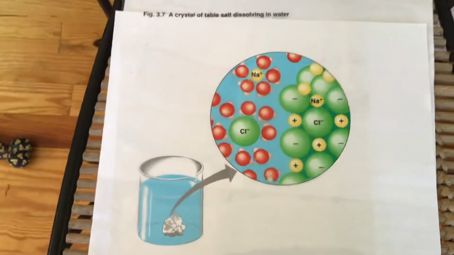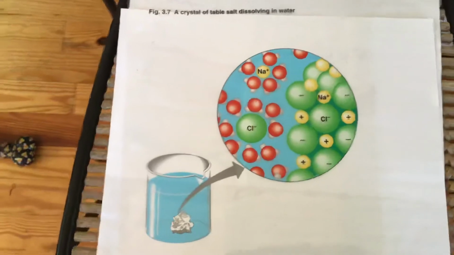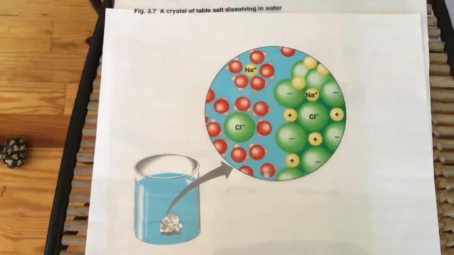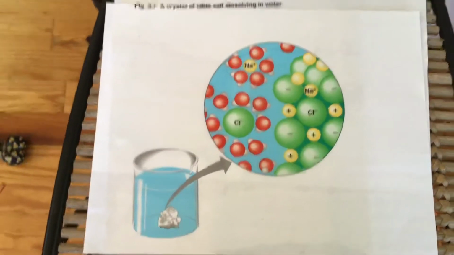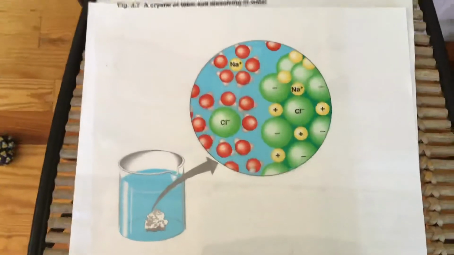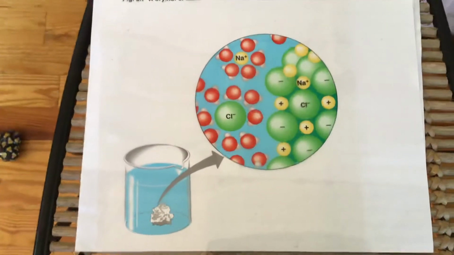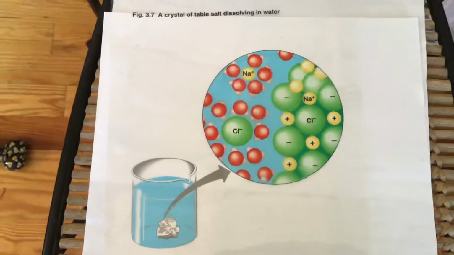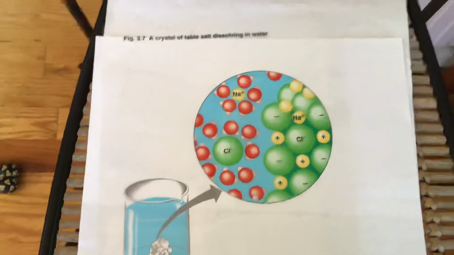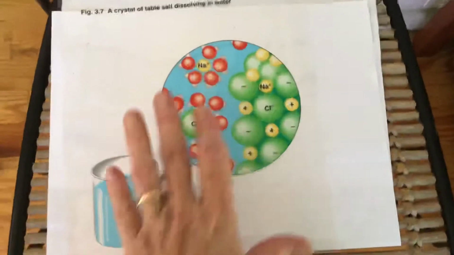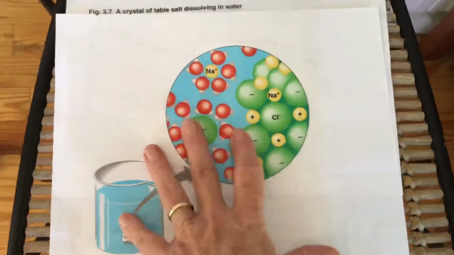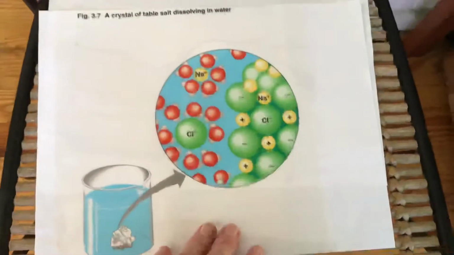Anything that is charged, ionic, and/or polar can dissolve easily in water. The things that cannot dissolve easily would be non-polar, and those things are what we call hydrophobic. Things that are polar or ionic are hydrophilic. That means that they do dissolve in water.